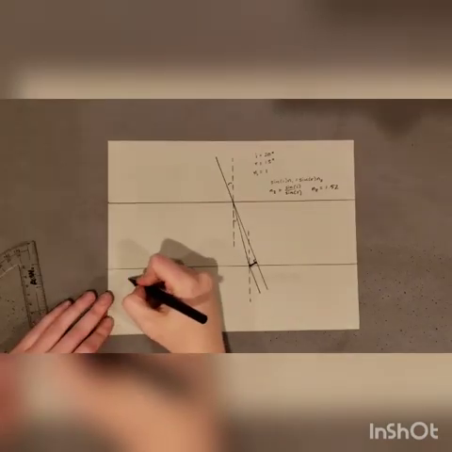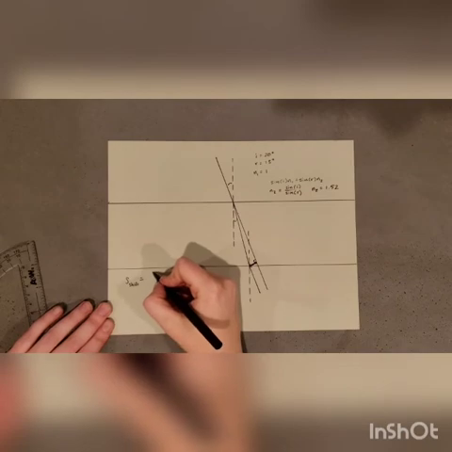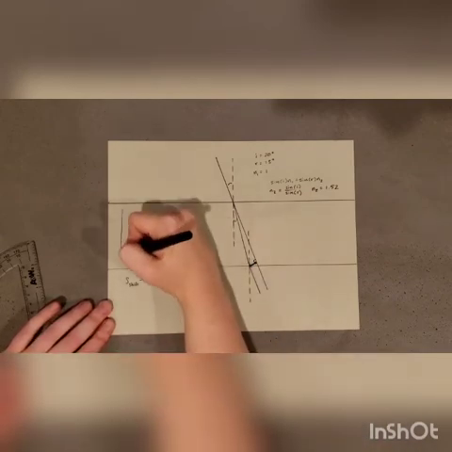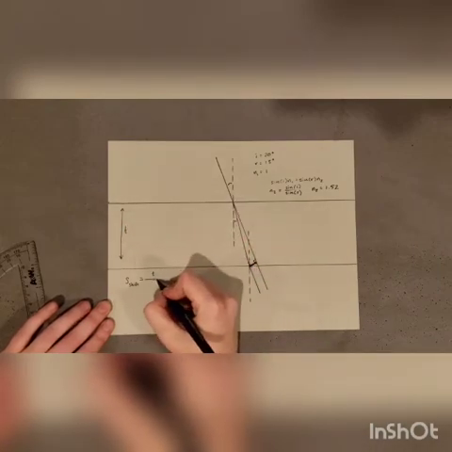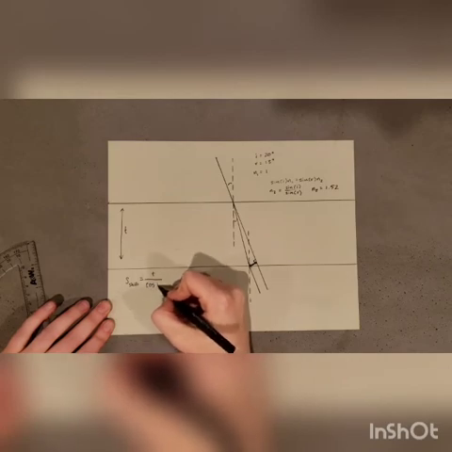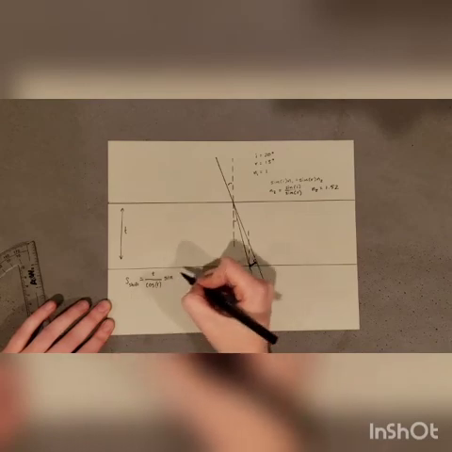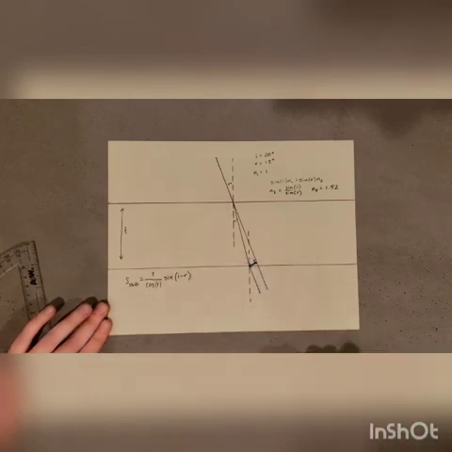A lateral shift is equal to T, the thickness of the glass, this way, T, over the cosine of the refracted angle multiplied by sine of the incident angle minus the refracted angle.